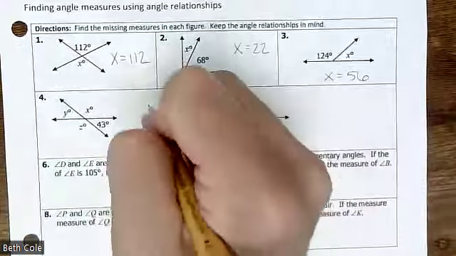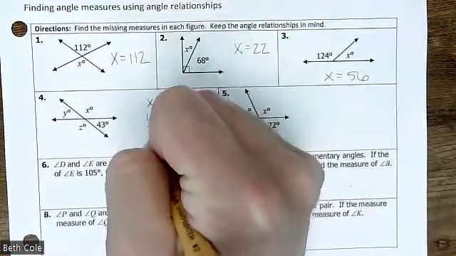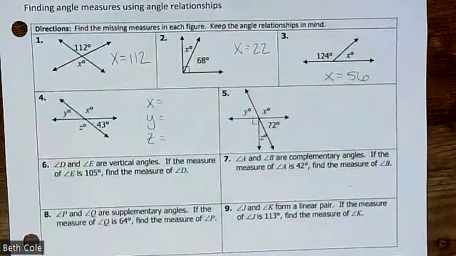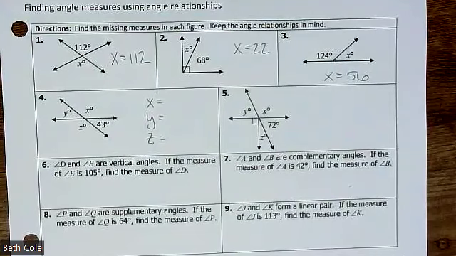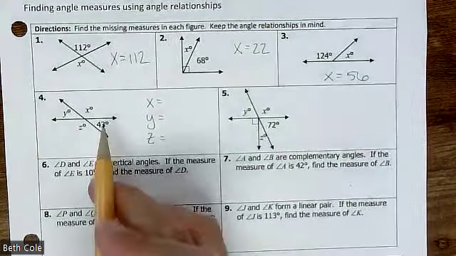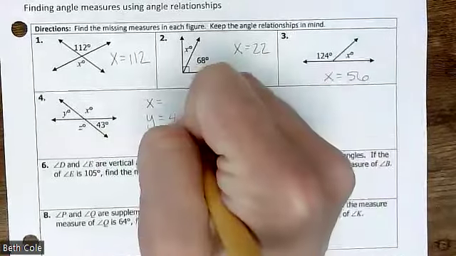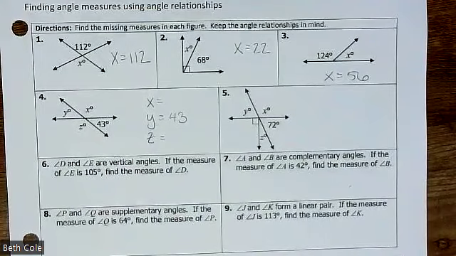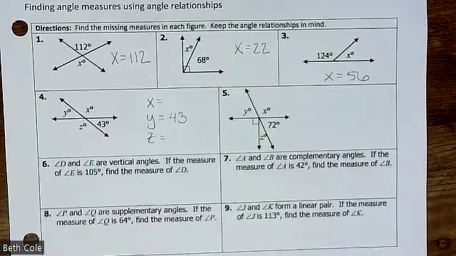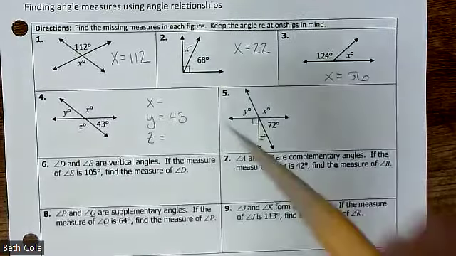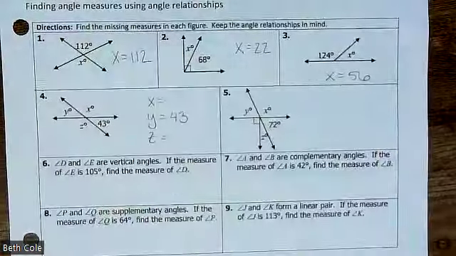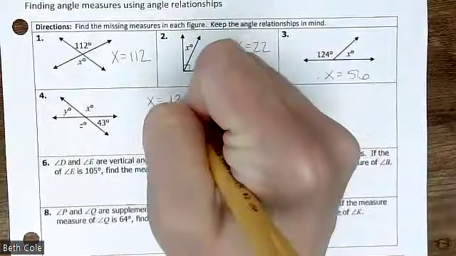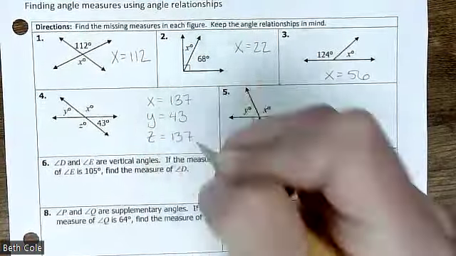All right, here we're going to find x, y, and z. I would do y first. What is y going to be? 43. Good. If that's 43 across from it, y is going to be 43. How would I get x and z? Because they're going to be the same. 180 minus 43, because a straight line is worth 180. So if you do 180 minus 43, you get 137. And those are both the same.